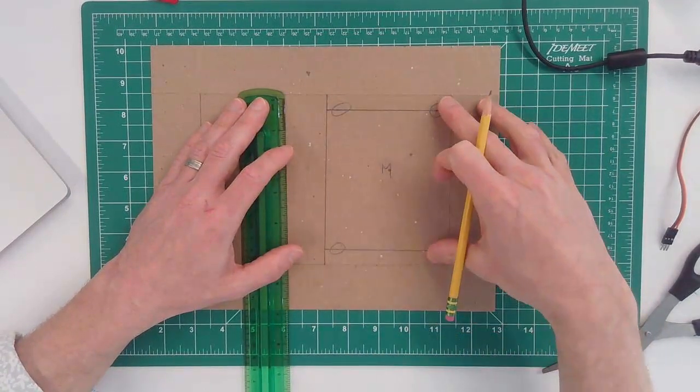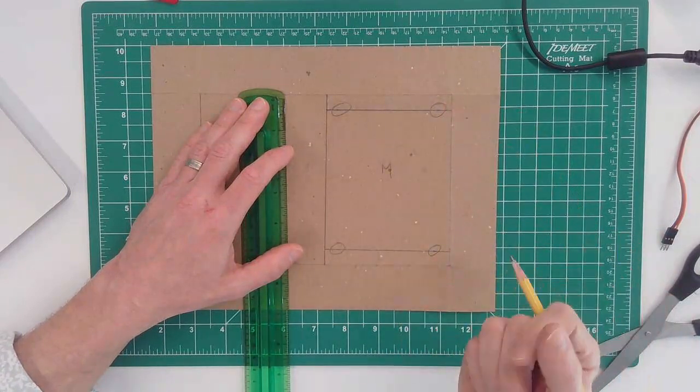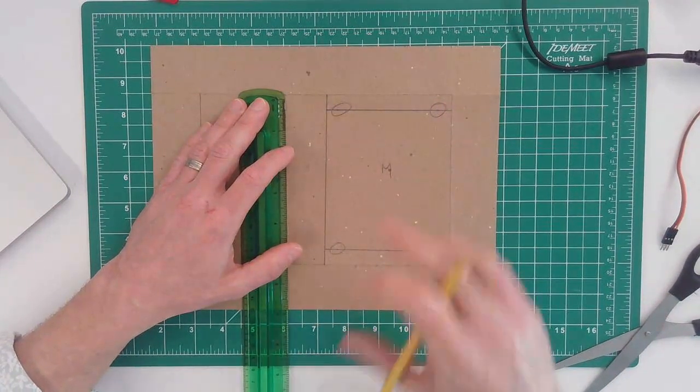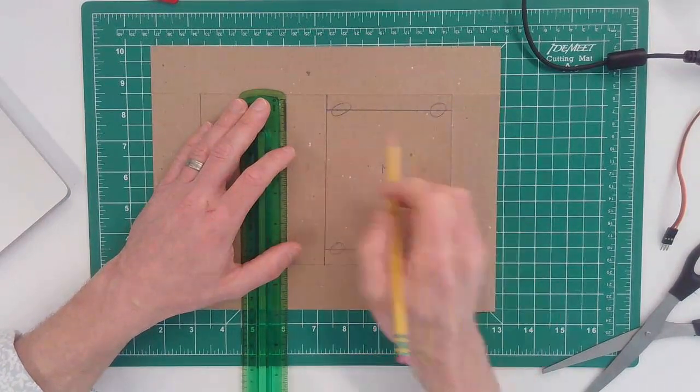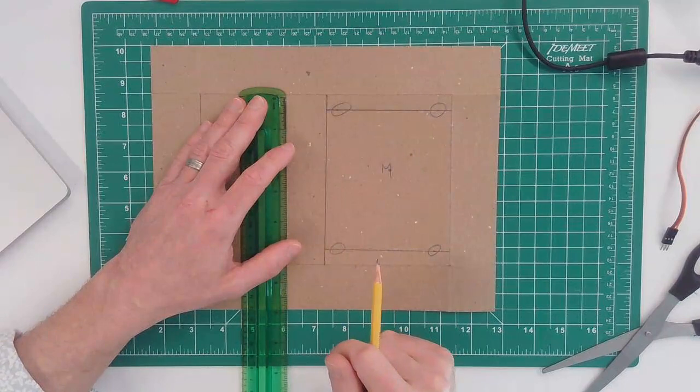Now, if your lines aren't perfectly parallel, that's going to be okay. There's going to be enough movement in our straws. But they do need to be as close as you can make them. Okay, so spend some time putting that together.